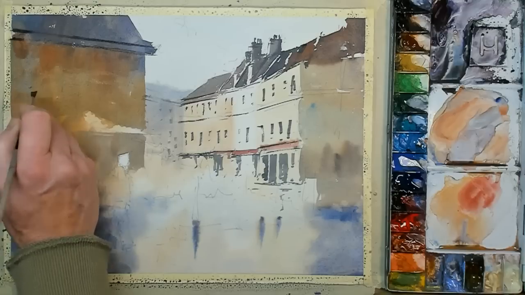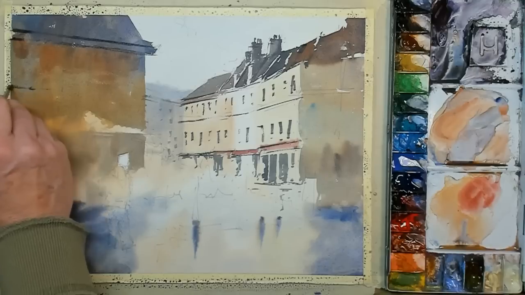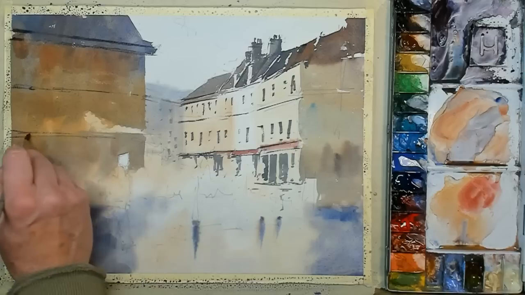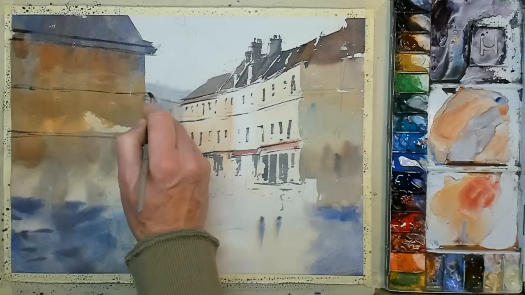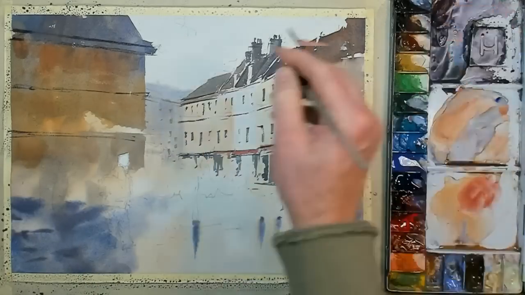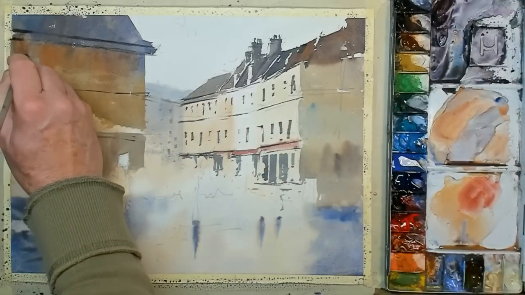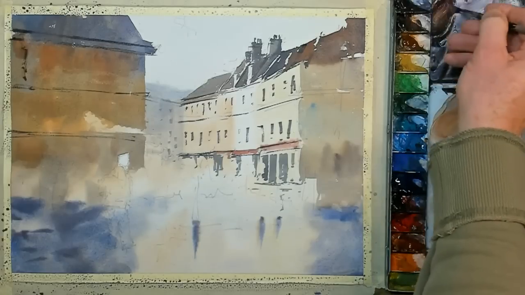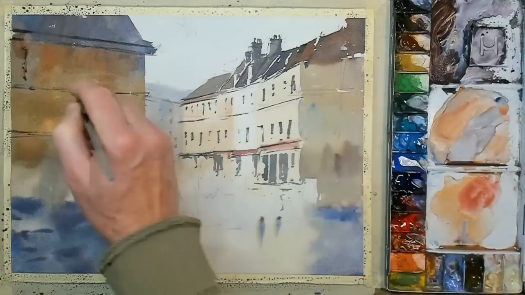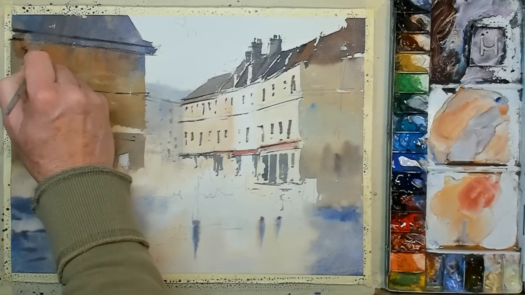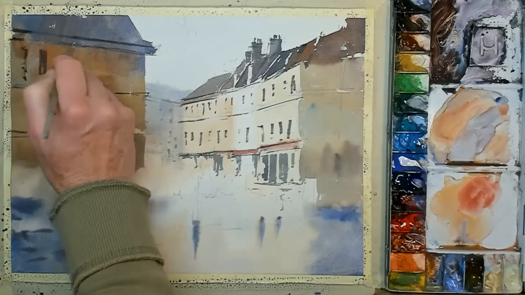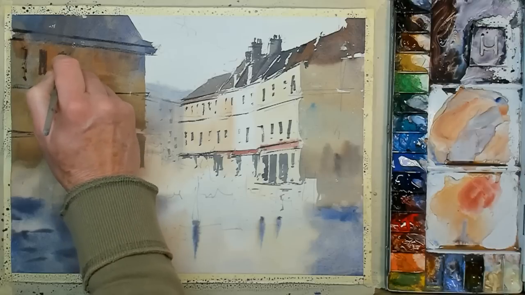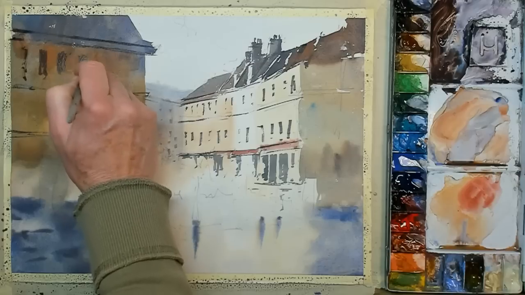Just deciding now where to put some of these windows. There's about 3 layers or 3 levels to this building. Two little dry brush lines and then some windows, starting from the top, some windows on that top floor.